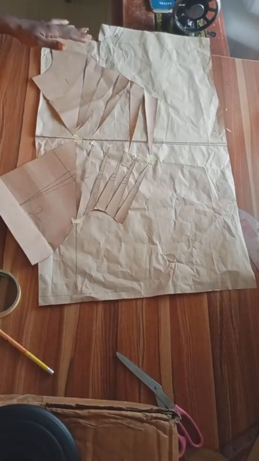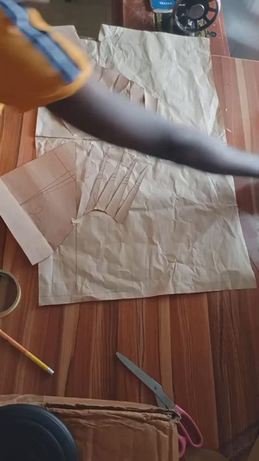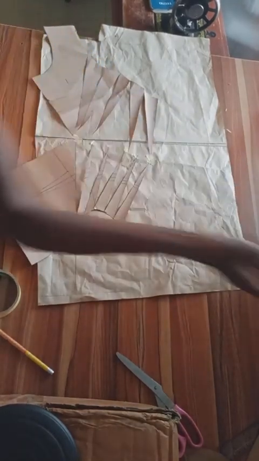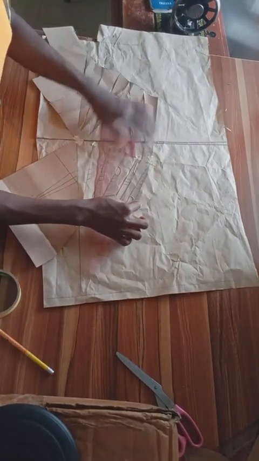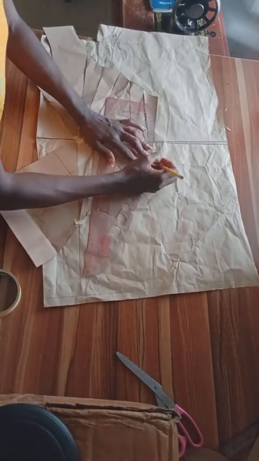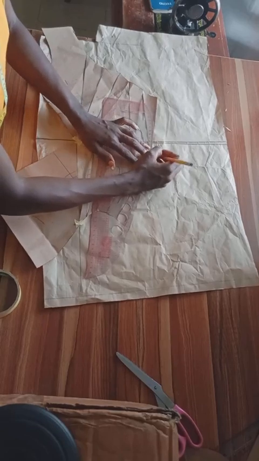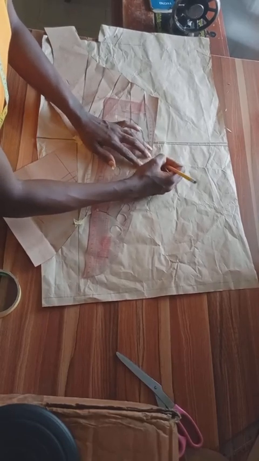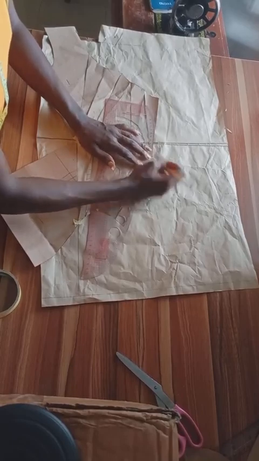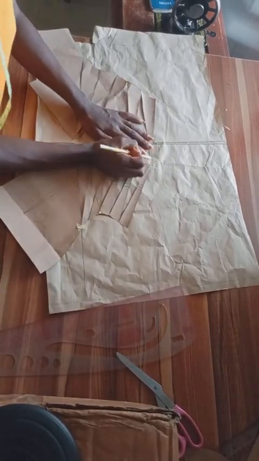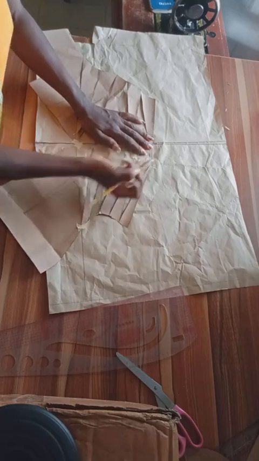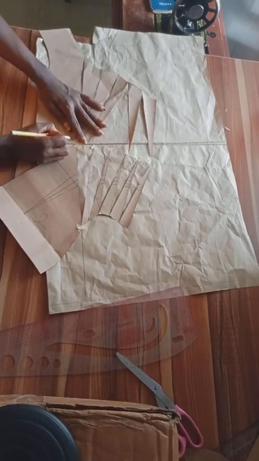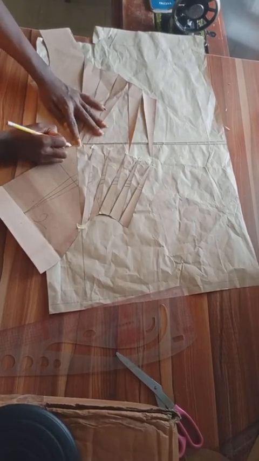Alright, so what you want to do is just to blend your points. Just blend your points like this. Make this place a nice curve. Okay, just blend this place nicely, and then this place too, just make sure it is nice like this.